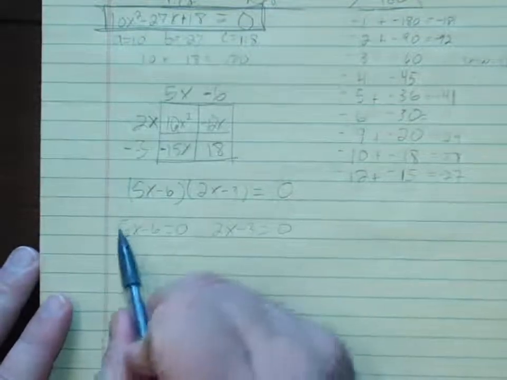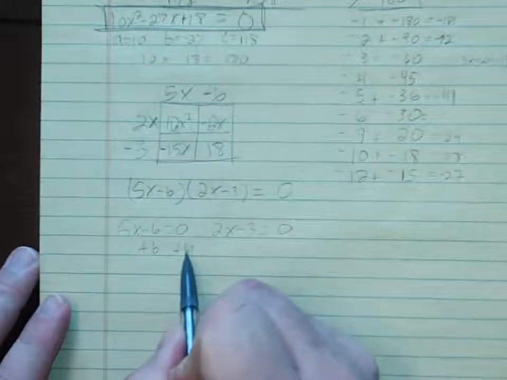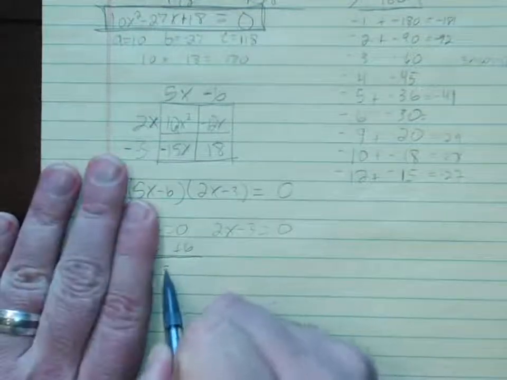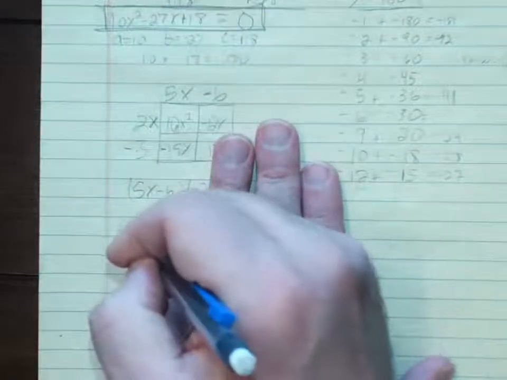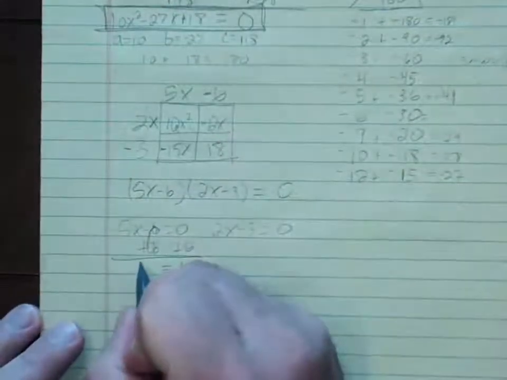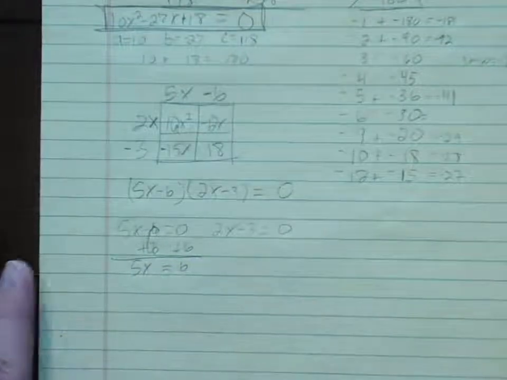So let's solve these. Here, I would add 6 to both sides. On the right side, I get 6. On the left side, negative 6 and 6 gives me 0. 5x minus 0 is 5x. So I get 5 times x equals 6.